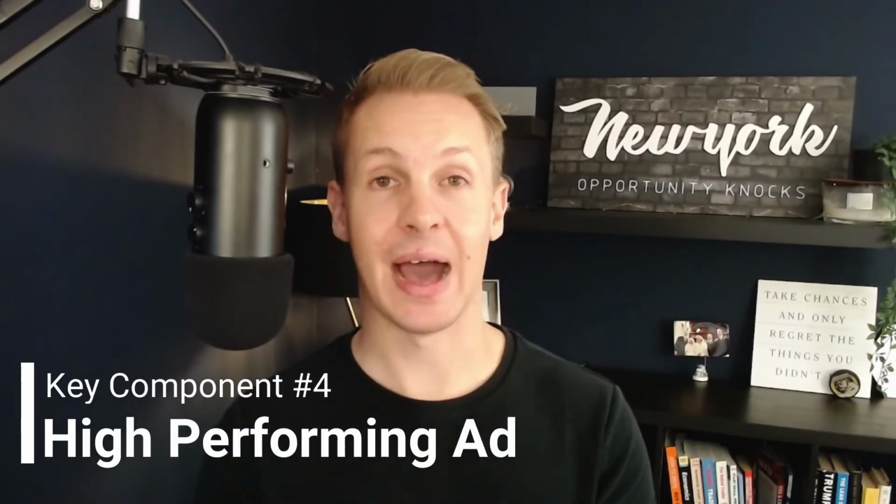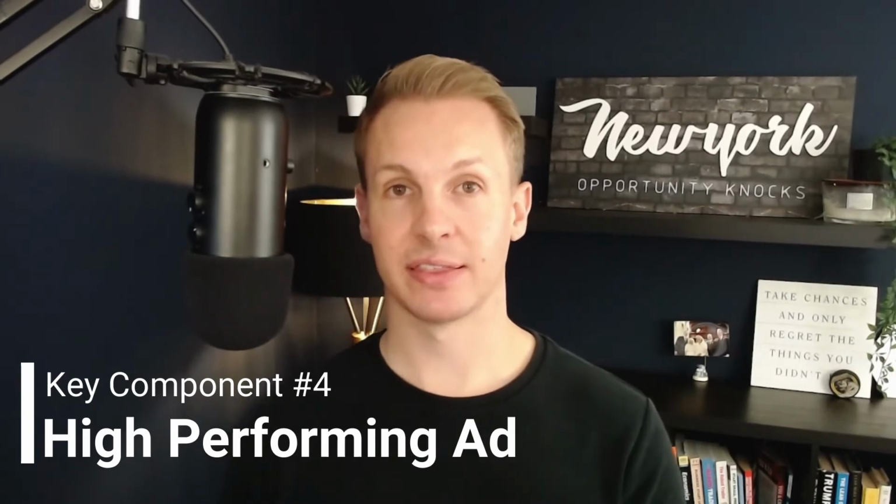So we've got our 3 things there. We've got the lead magnet, we've got the funnel, and we've got the nurture sequence. But the 4th key component is so vital, and yet so many people don't do this. And this is having some type of high-performing ad. We need that method that's going to drive the traffic into the funnel.